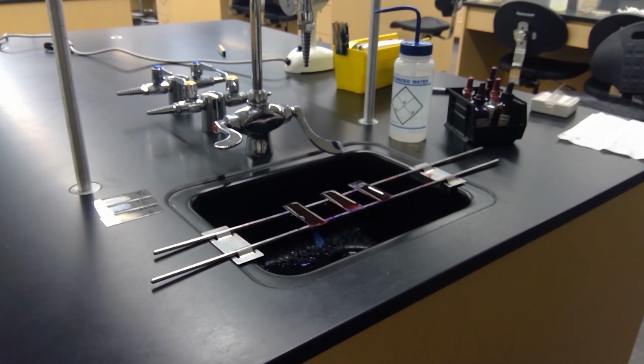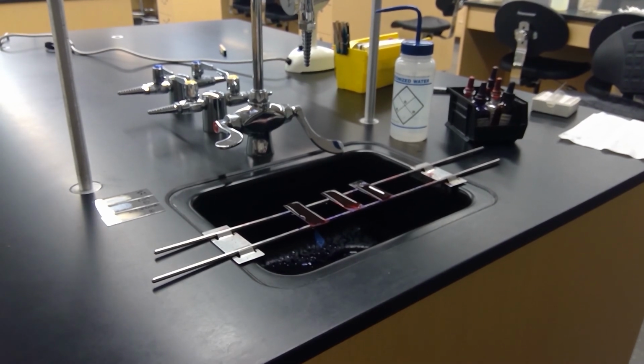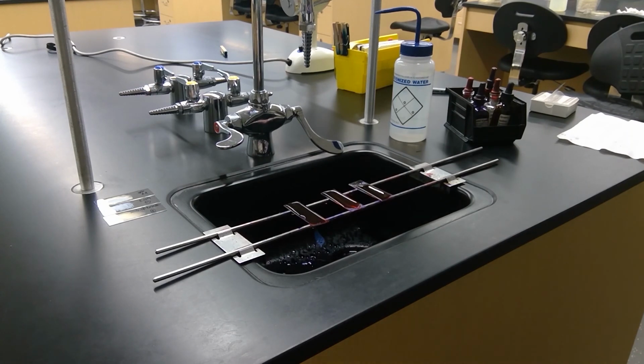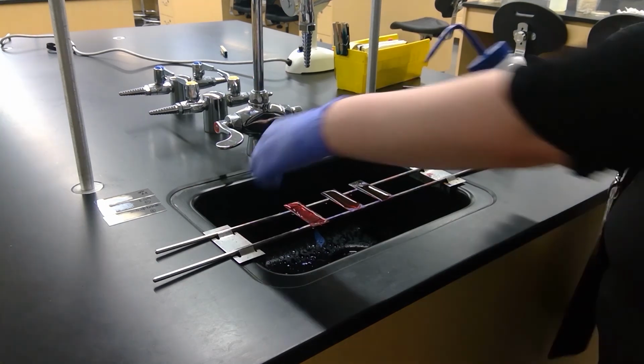Right, so now we'll wait 45 seconds. Alright, so now we are at step 12. Gently rinse the excess safranin from the slide with cold running water.